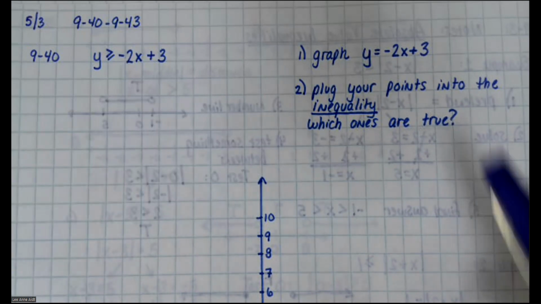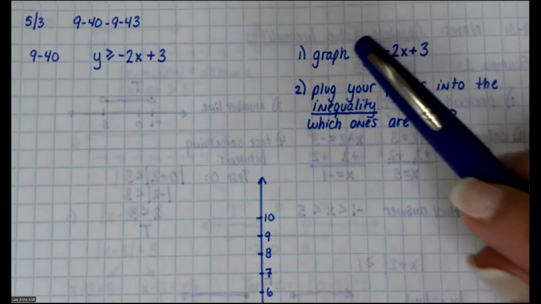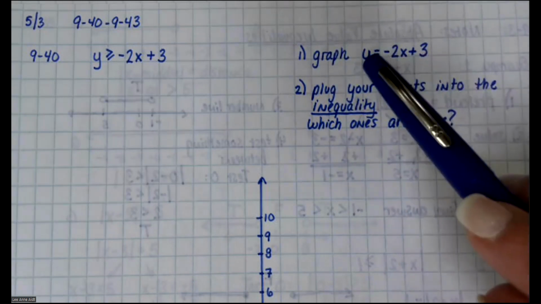You guys are gonna need the points that I gave you, so grab those, or just put them in the middle. The first thing we're gonna do, number one, is we're gonna graph this line.